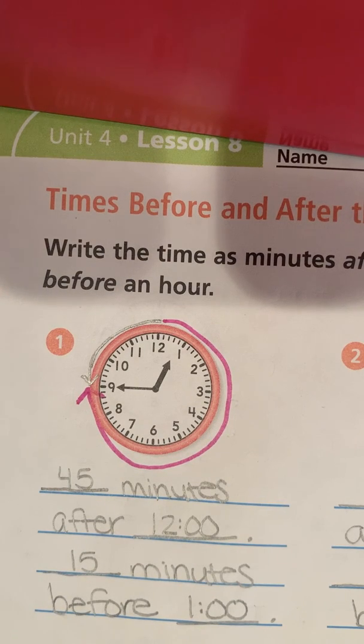Good morning, friends. Today I'm going to teach you how to complete workbook pages 269 and 270. These are your assignments for today.